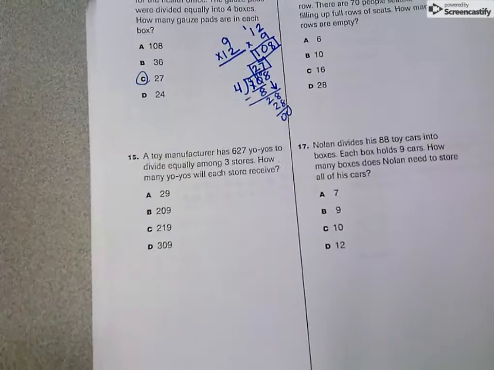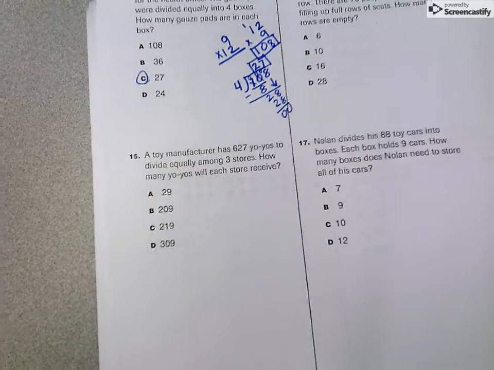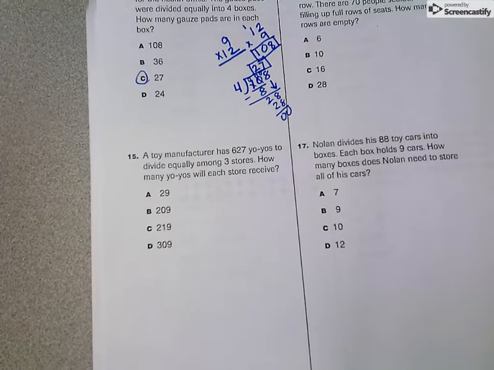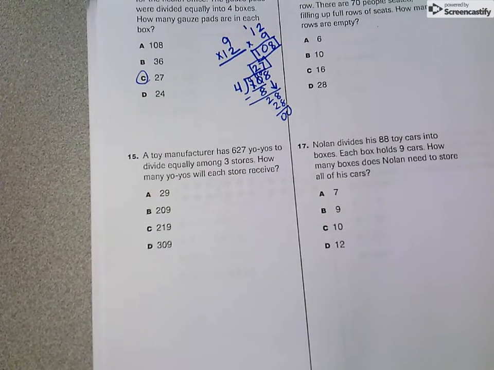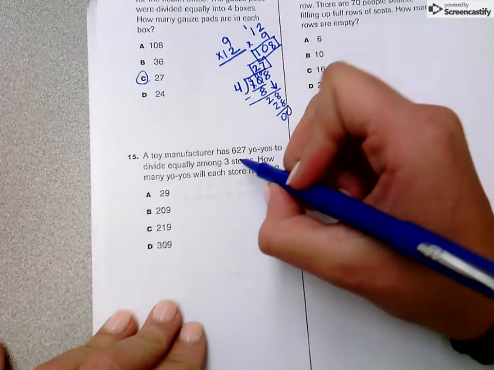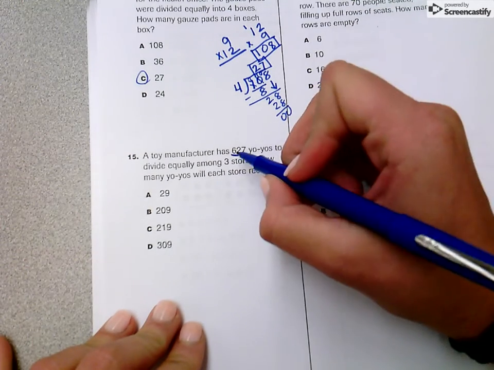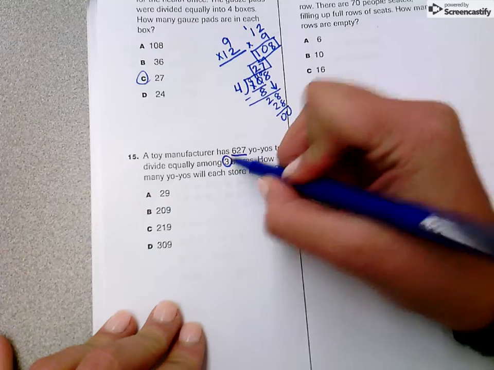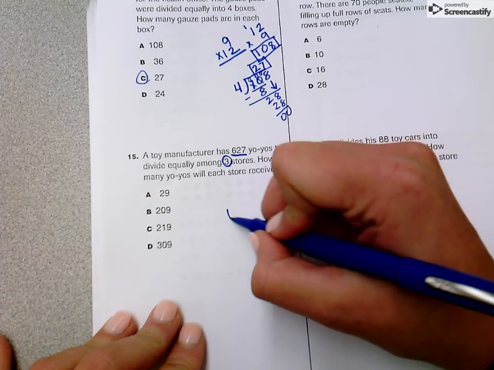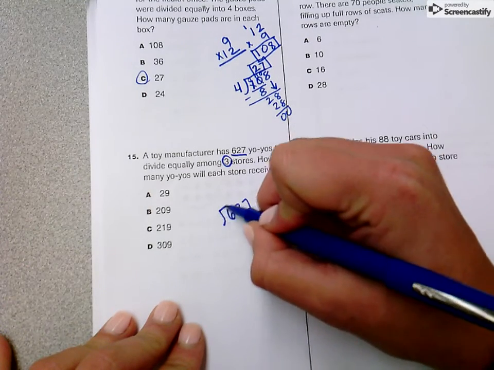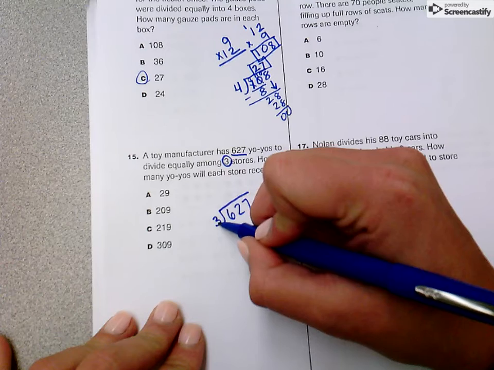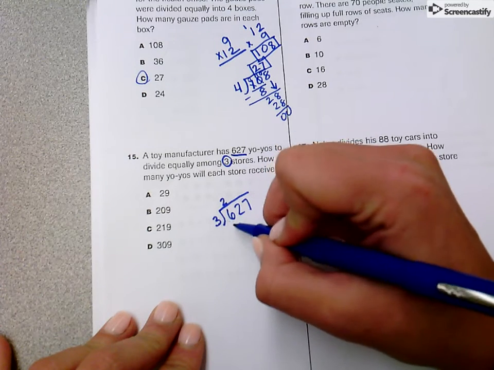15. A toy manufacturer has 627 yo-yos to divide equally among 3 stores. How many yo-yos will each store receive? This is just typical old division. So there's 627 yo-yos, and you want to divide them equally among 3 stores. So 627 divided by 3. 3 can go into 6 twice. 2 times 3 is 6.